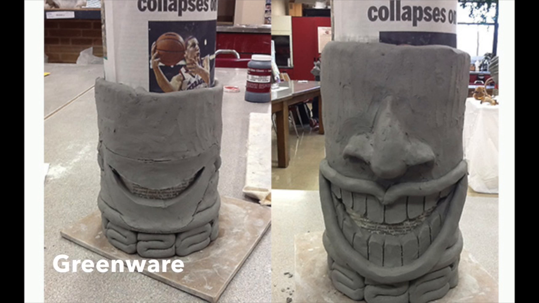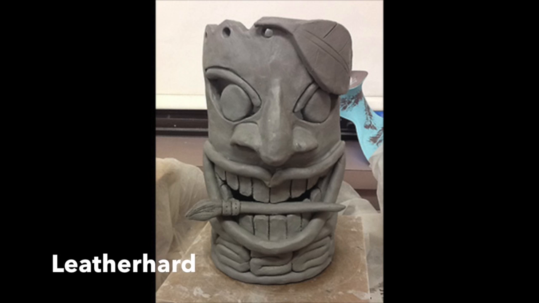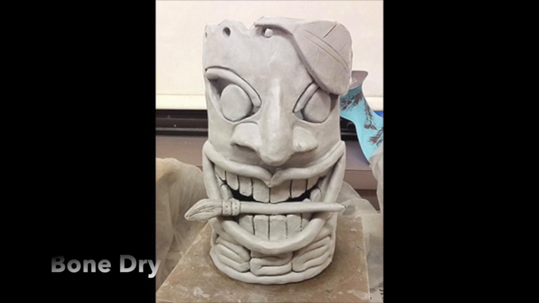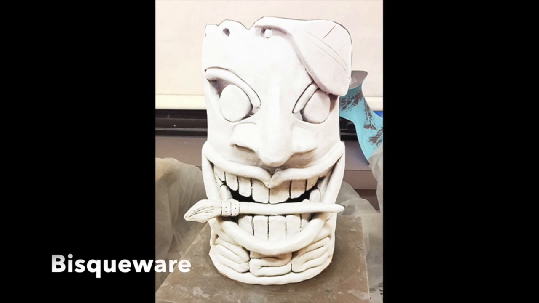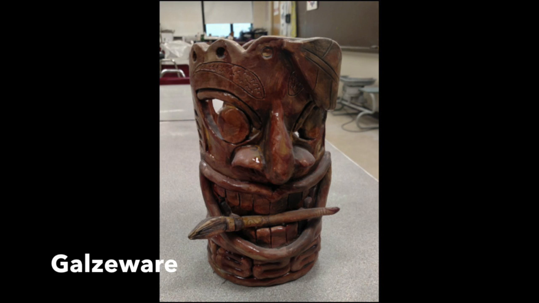The first stage of clay is called greenware, and it's what you call your project when you're working on it. After it's dried out a few days, it's in the leather hard stage. You can no longer attach clay to it. Once it's completely dry and there's no moisture left, it's in the bone dry stage. Then I will fire it, and it's called bisqueware. After it's been glazed, I will fire it again, and it's called glazeware.